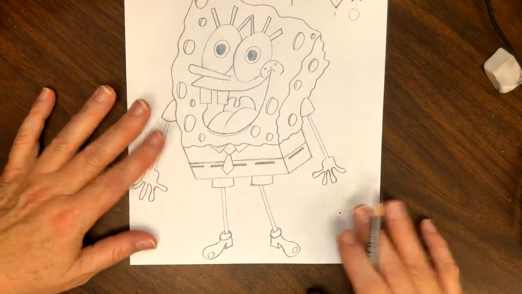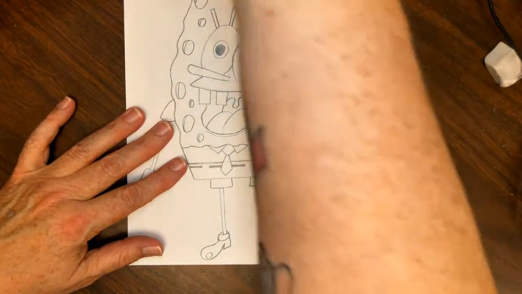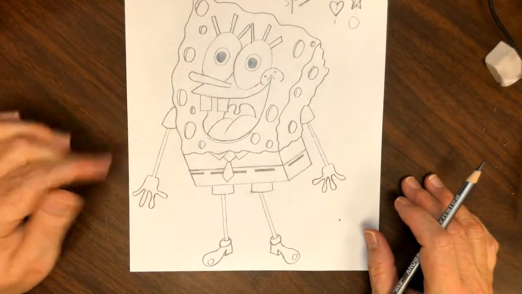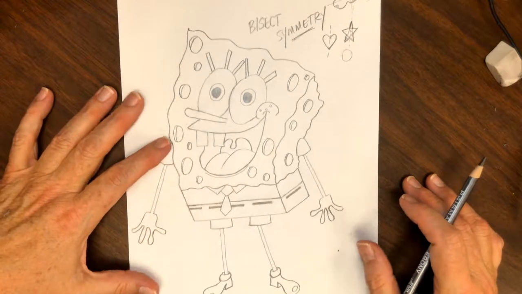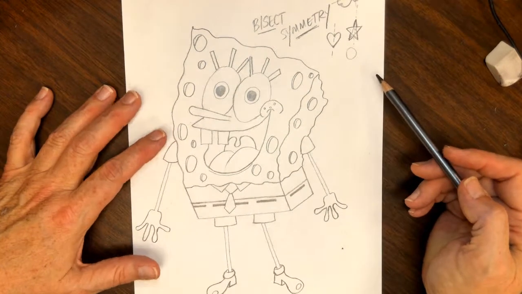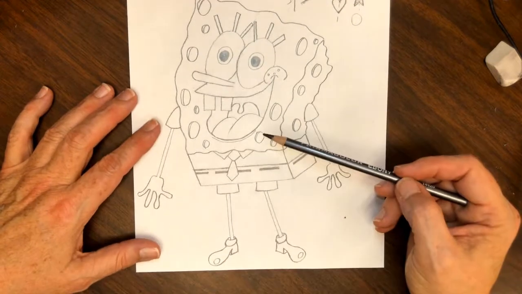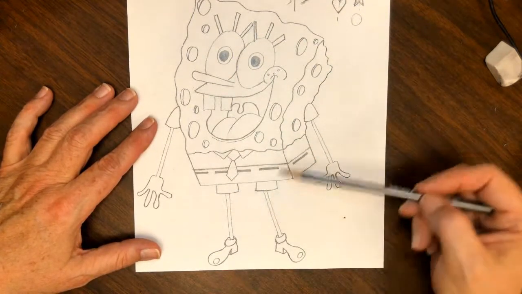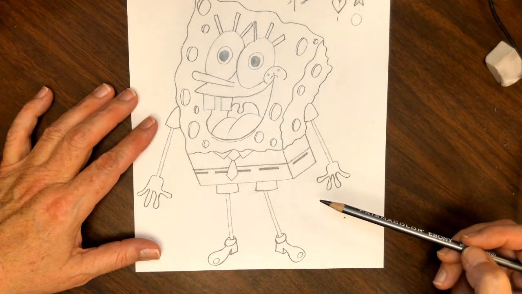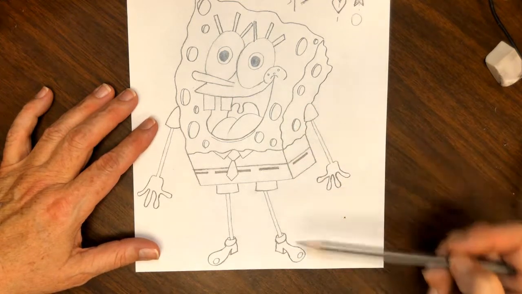Squarepants drawing. Okay. I really appreciate you guys drawing along with me. That was almost a 38-minute video. We got off on a couple little subjects, a couple little vocabulary words there for you. Alright. But I hope you guys had fun. Go over it with your Sharpie carefully. And then you've just created your own awesome coloring page.